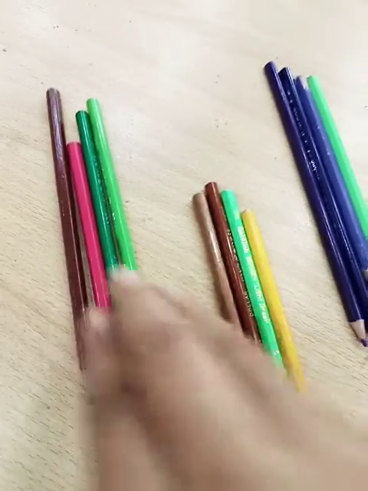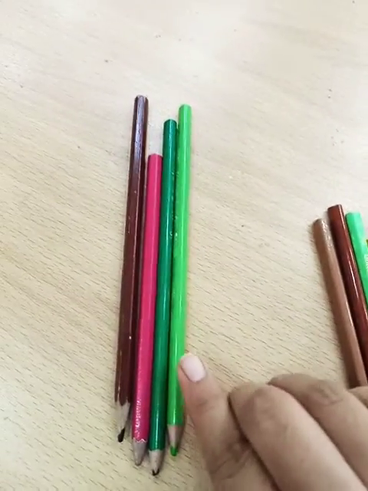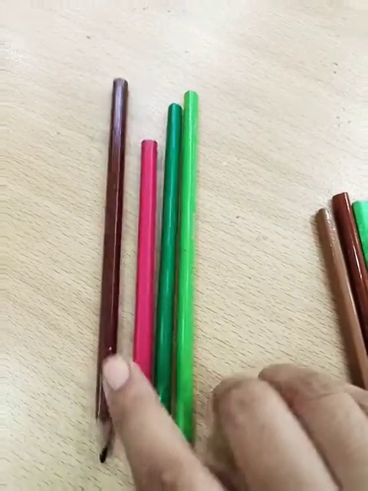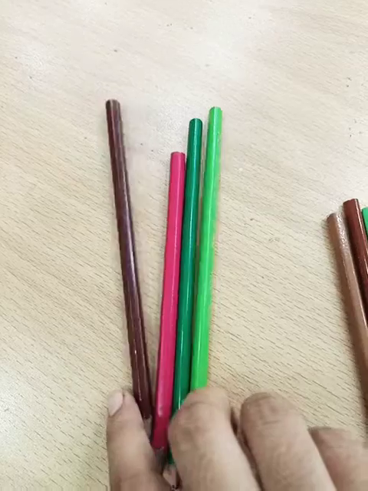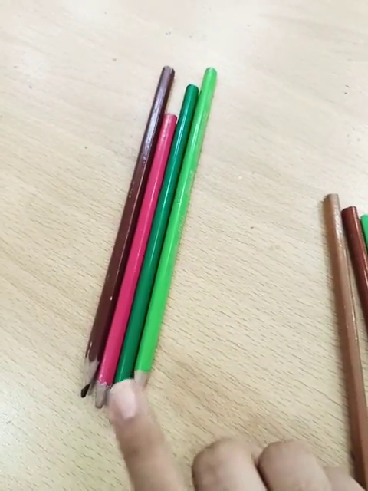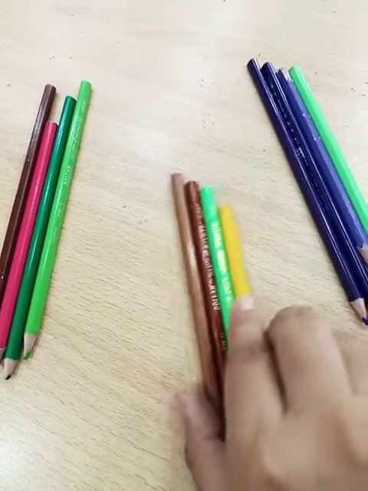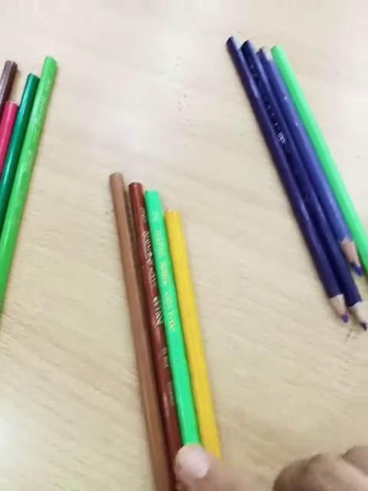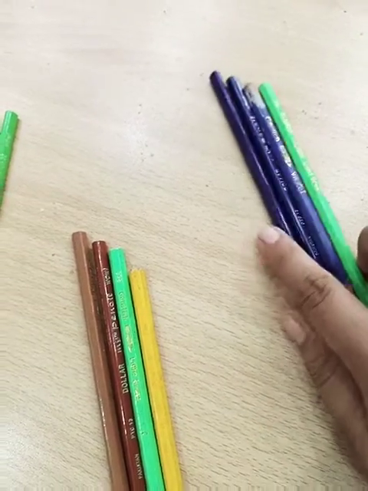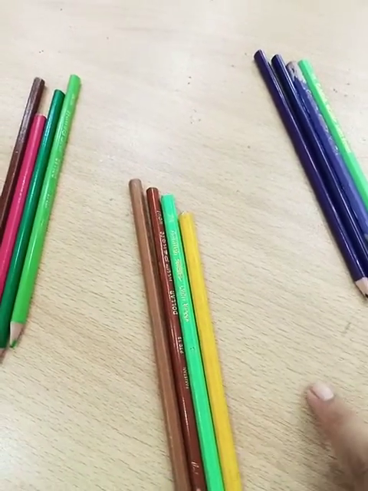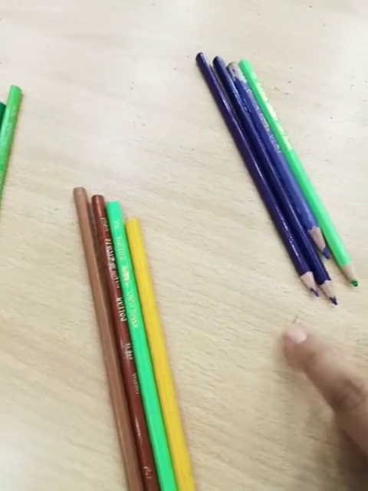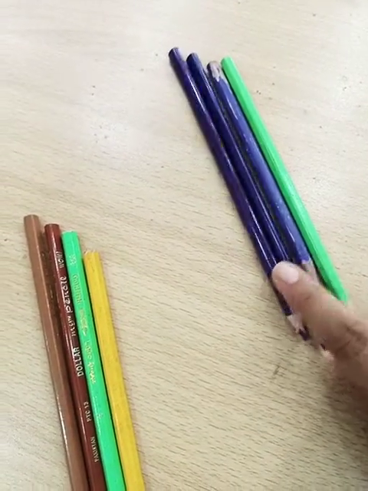Okay, here the remaining pencils are 1, 2, 3 and 4. It means that this set will also have 4 pencils. This set also has 4 pencils, and this one also has 4 pencils. So my total 12 pencils are divided into the sets, and each one is having 4 pencils.